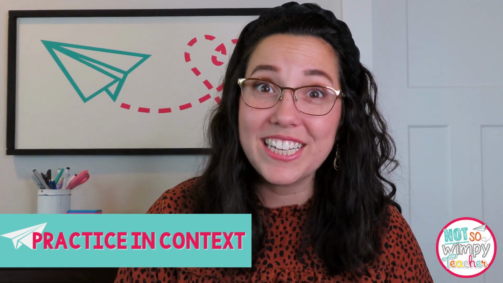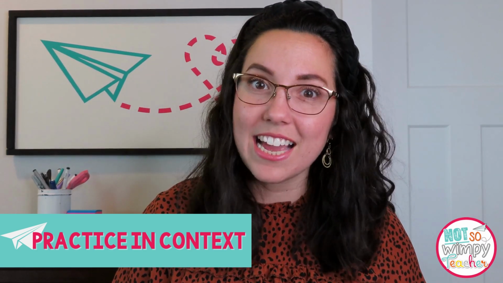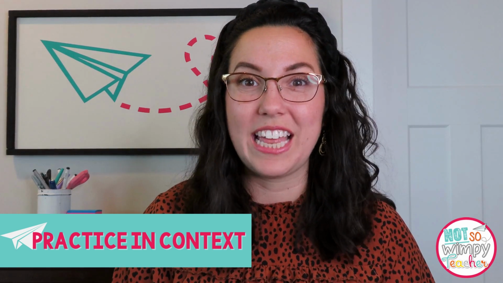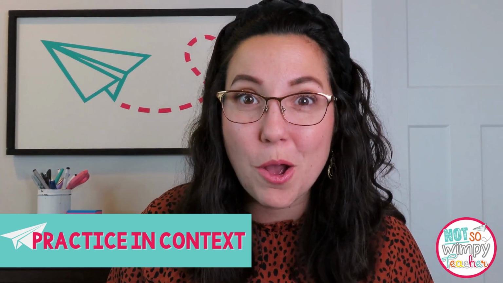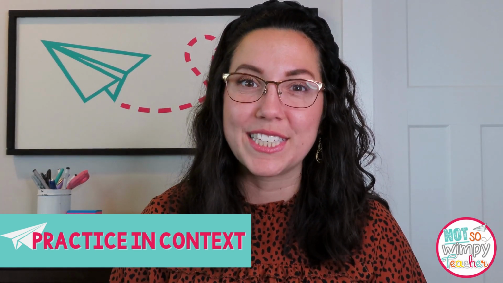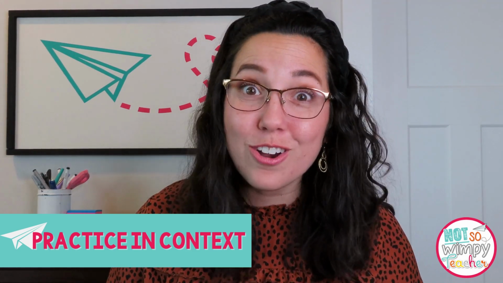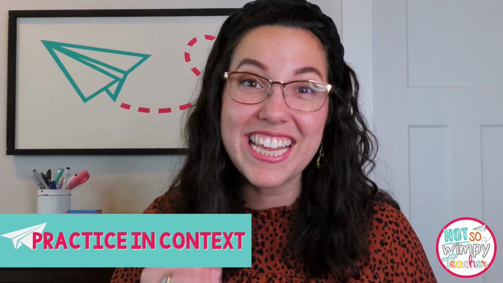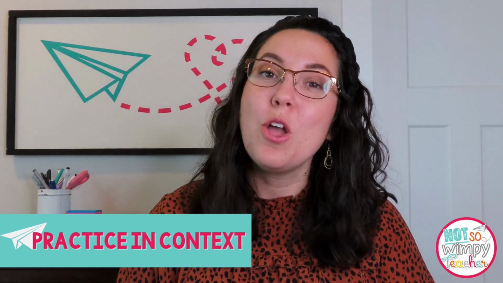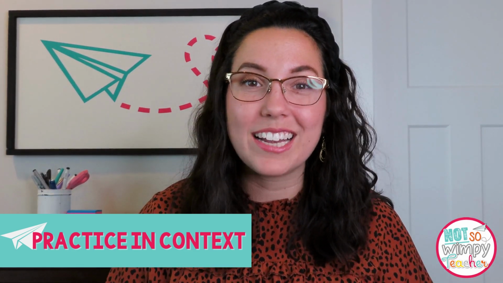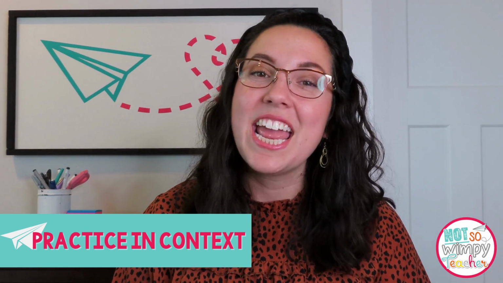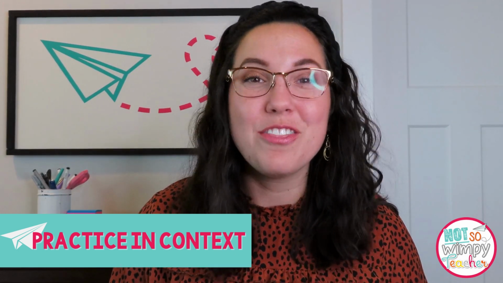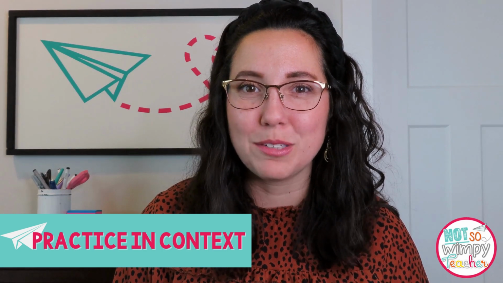One easy way I do this in all subject areas, anytime I see a word that includes that week's spelling pattern, I make a point to point it out to my students. By the end of the week, they're doing the pointing out. They're saying, oh, there's that word that has the silent E on the end that's making the vowel say its name. When students have the opportunity to practice spelling in context, it helps it really sink in, and they're going to retain what they've learned about that spelling pattern.